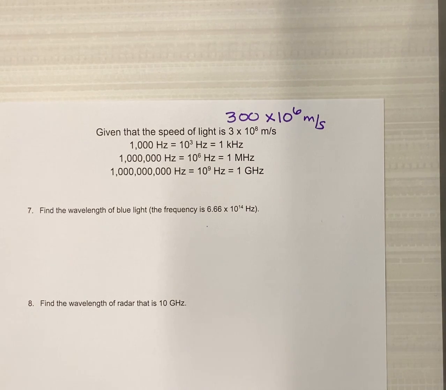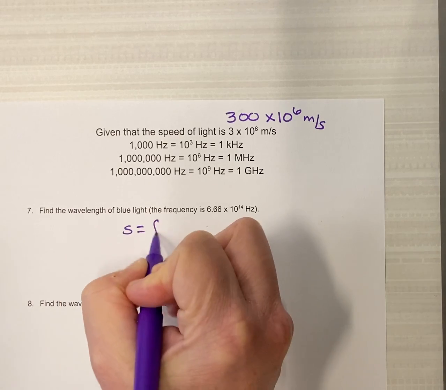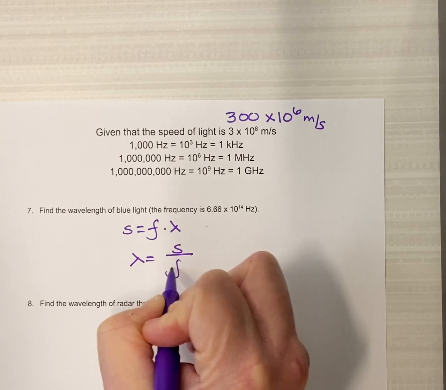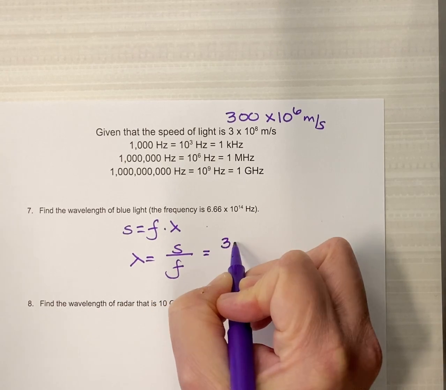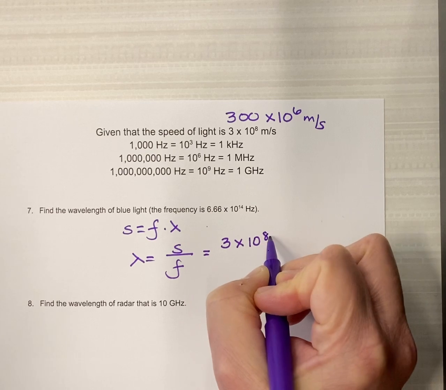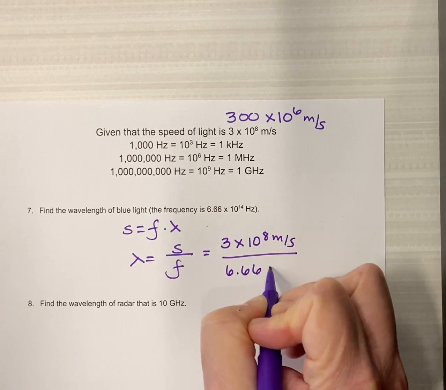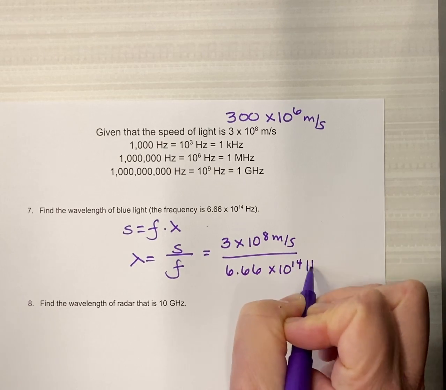So again, knowing those words just helps us make more sense of it. Speed is frequency times wavelength, so wavelength is speed over frequency. Speed, 3 times 10 to the 8th meters per second, over this frequency, 6.66 times 10 to the 14th hertz.